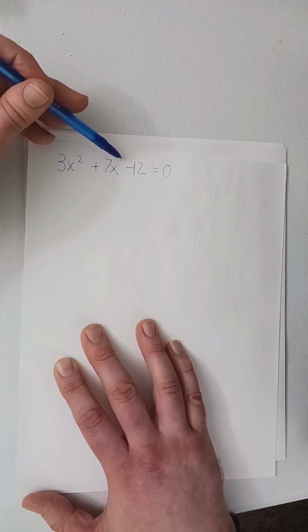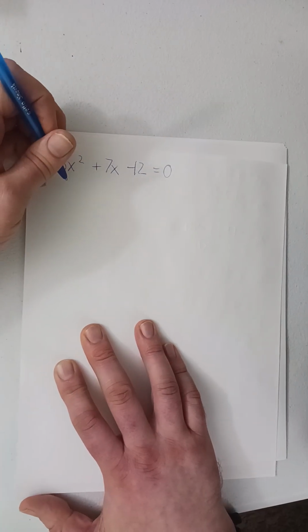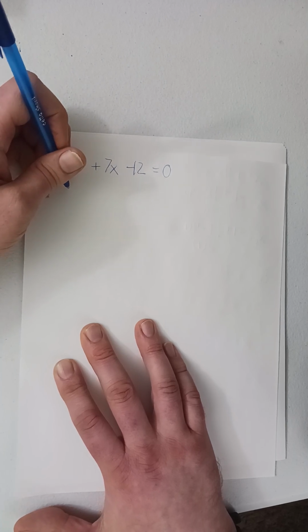So instead of doing it that way, we could complete the square like I already did and go through all those steps, or we could just use the formula that I derived, right? Which is the quadratic formula.